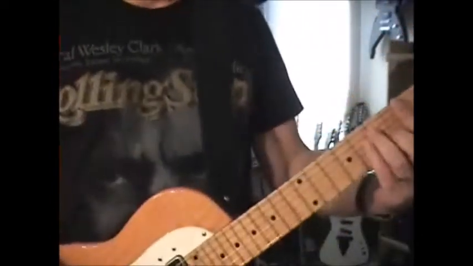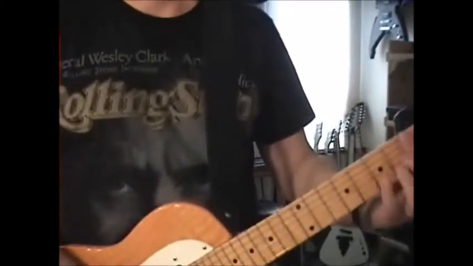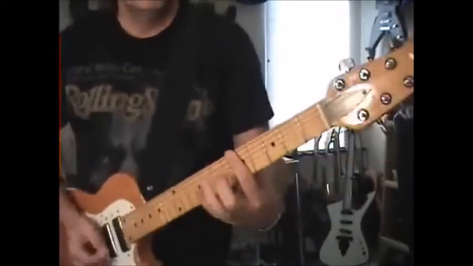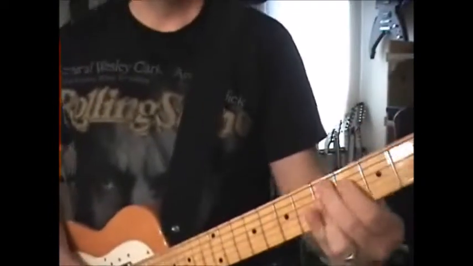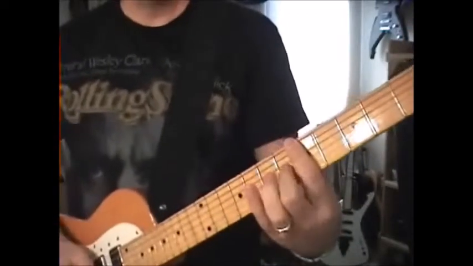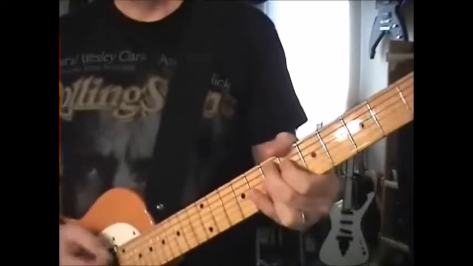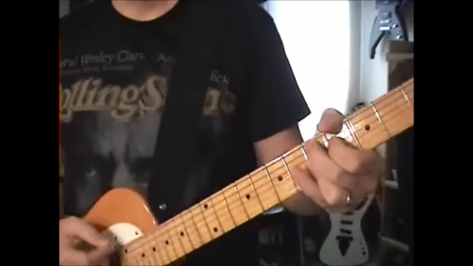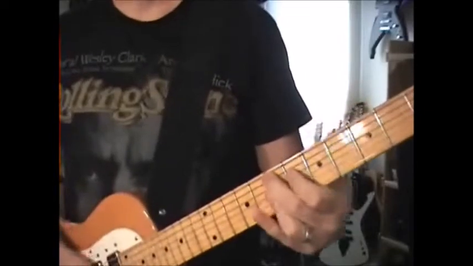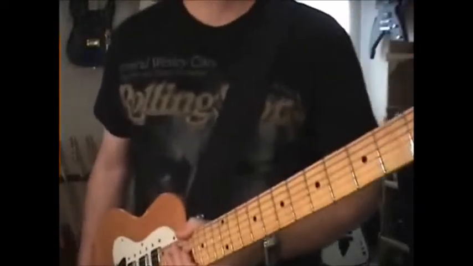If we were to actually go through it, it would be 1, 2, and 3, and 4, and 5, 6, and 7, and 8, and 9, and 10, and 11, and 12, back to 1. So that's just 12 bars of music, okay? And I happen to be playing blues.